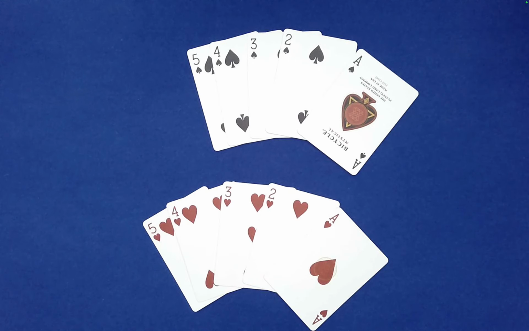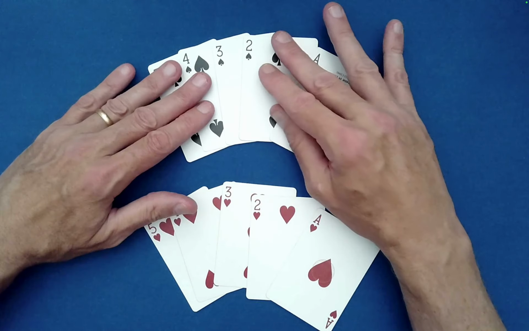You saw me switch those 3s. The 3 of hearts was up here. 3 of spades was down here. And this crazy procedure just flipped each of those. But I don't know how in the world they switch places. That is unbelievable. And I promise you there was no sneaky sleight of hand anywhere in that routine. That is inexplicable.